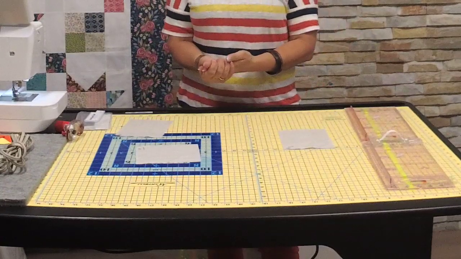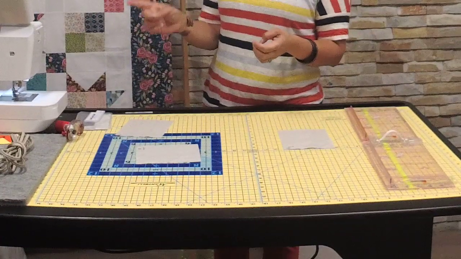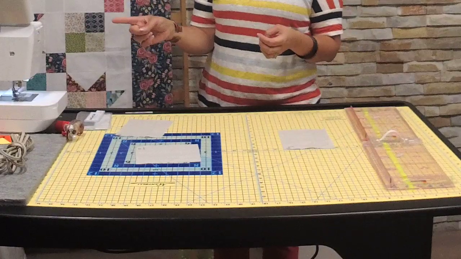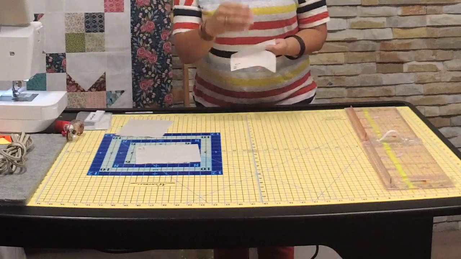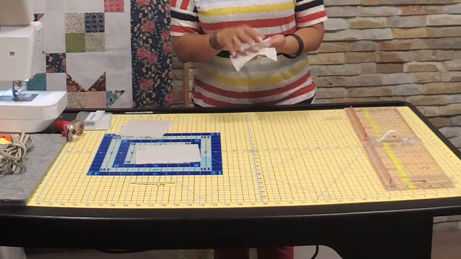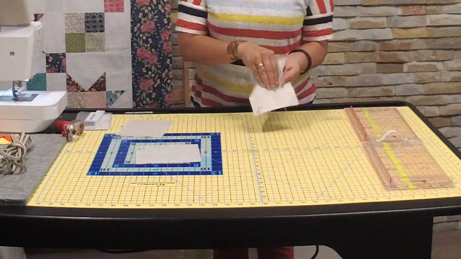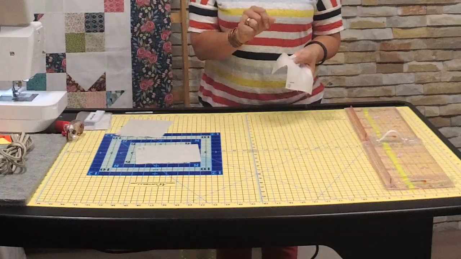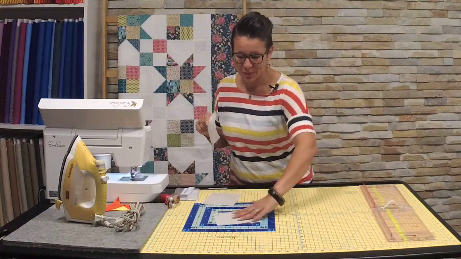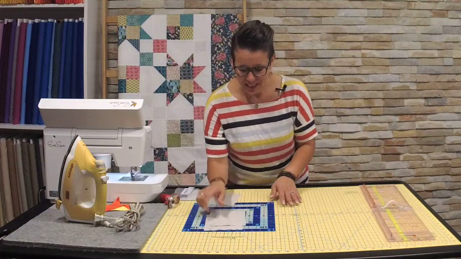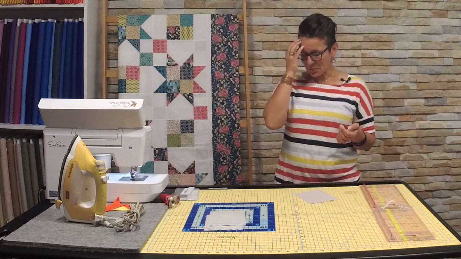But what I want you to remember is it's fine to measure out your scant 1/4 inch, but then you have to test it. You have to take the time to sew some scraps and make sure they turn out the size you expect them to. Okay, so it's worth it to do these little experiments. Now this next one that I did might surprise you a little bit.